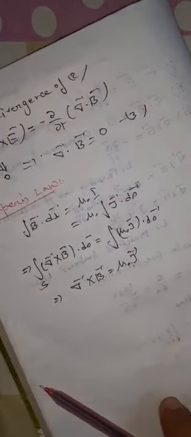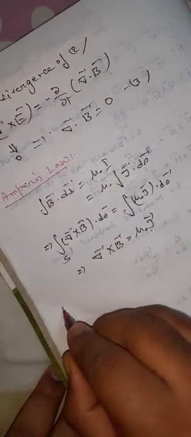So Maxwell modified Ampere's law, and that modification is Maxwell's contribution in this whole set of equations, and he established the connection that all the equations are connected. So let us try to find out the modification.